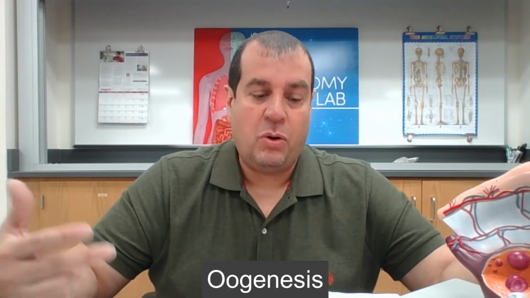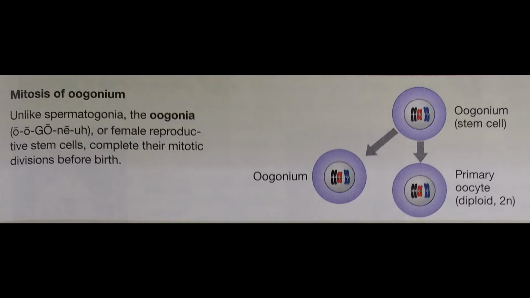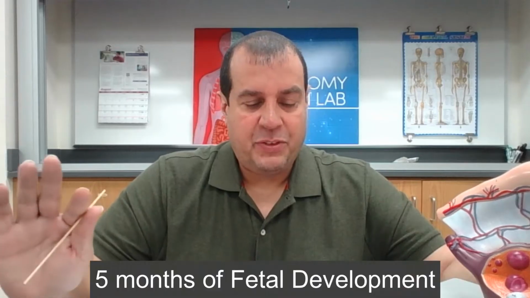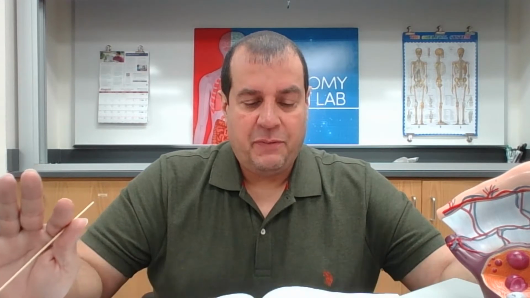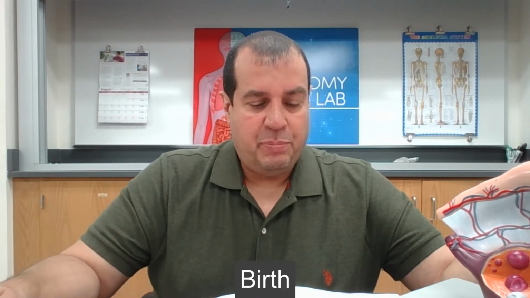In the ovarian cycle, this stage is called oogenesis, and this process begins during fetal development, when female reproductive stem cells called oogonia undergo mitosis, producing primary oocytes. After 5 months of development, fetal ovaries contain an estimated 7 million primary oocytes. Not all survive. At birth, the ovaries have approximately 2 million primary oocytes.